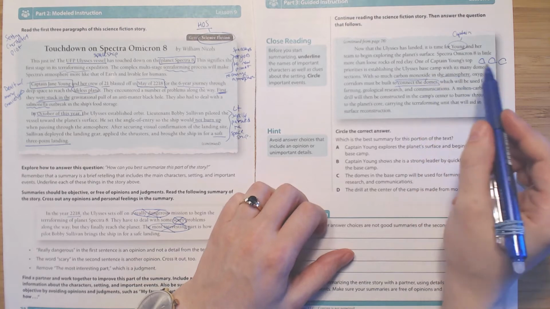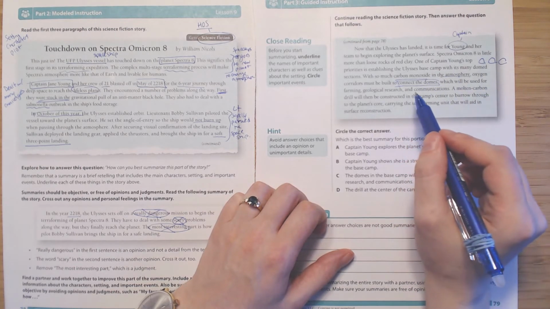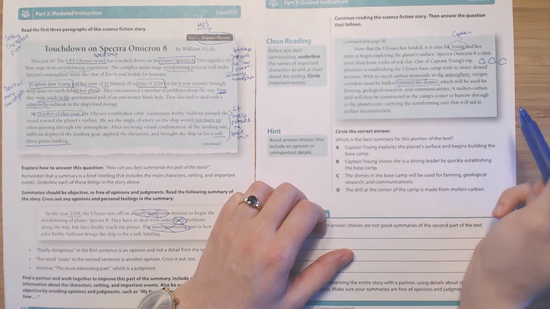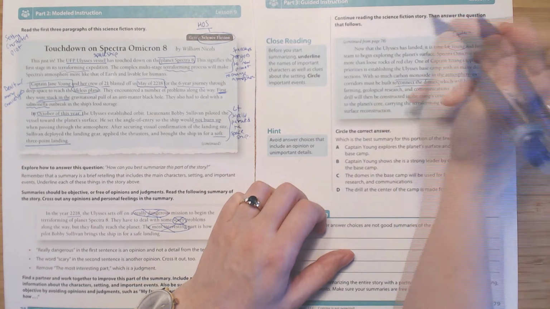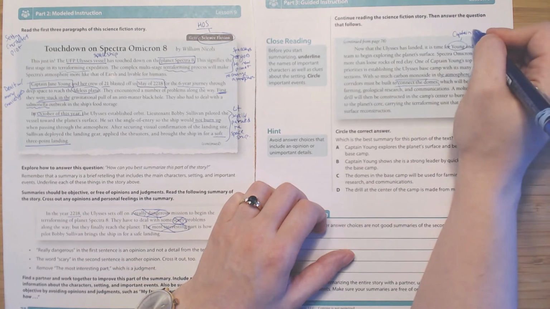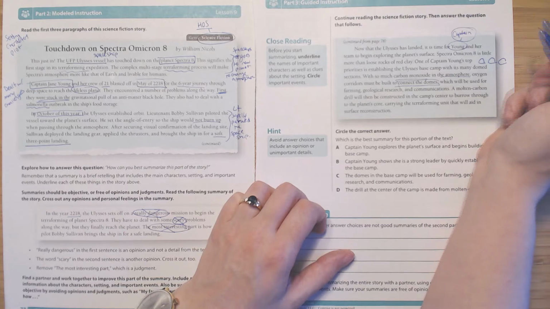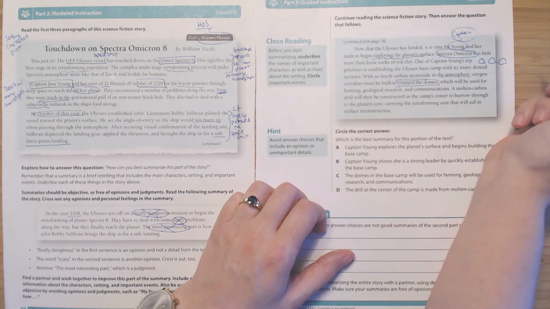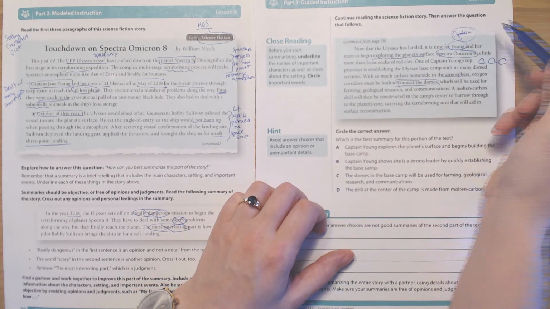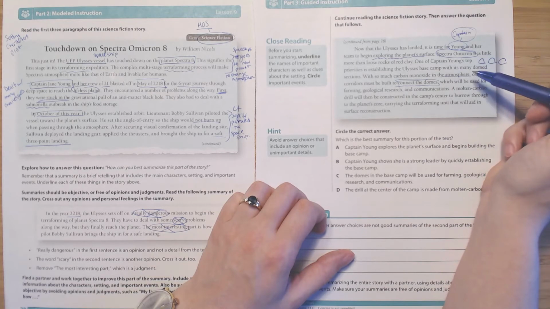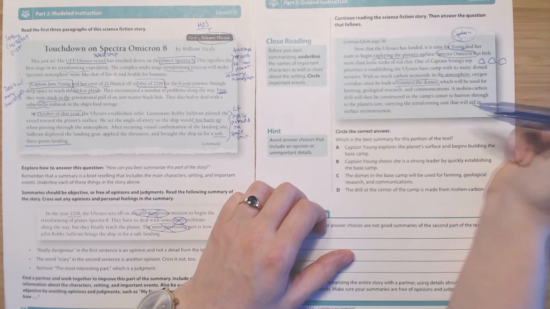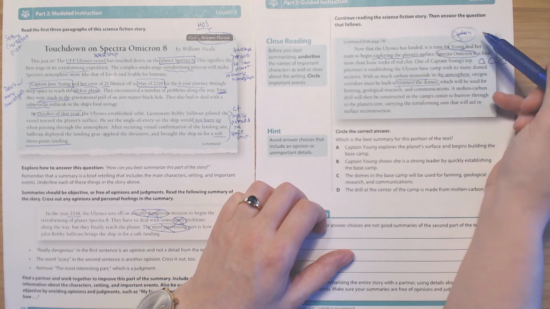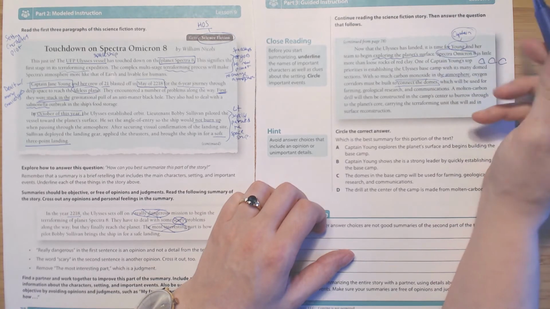So here, let's write a quick gist. We have our character here, we have our setting here, and we have our plot kind of here. They're exploring the surface, and then if we keep skimming, it seems like that's about all that happens here. So in our gist, or in our summary, we need something about the captain, where she is, and what she's doing.